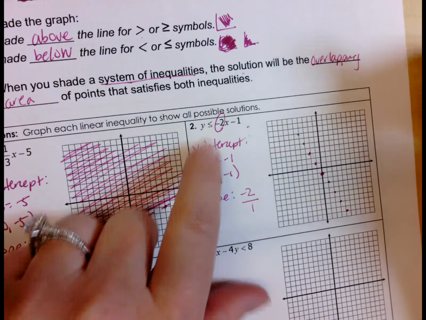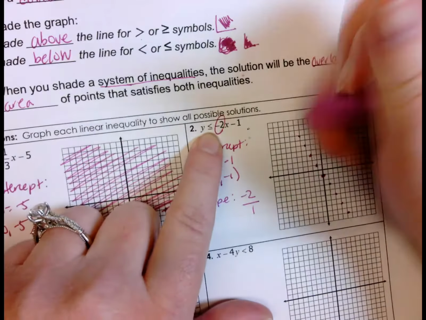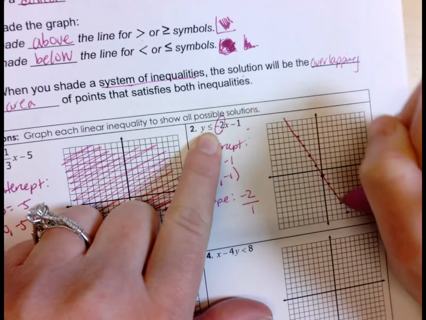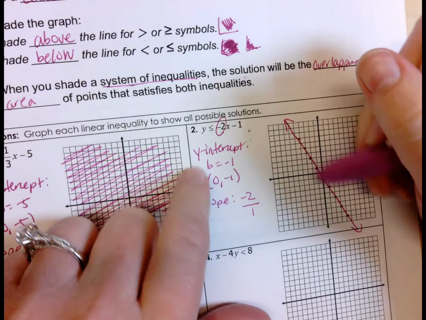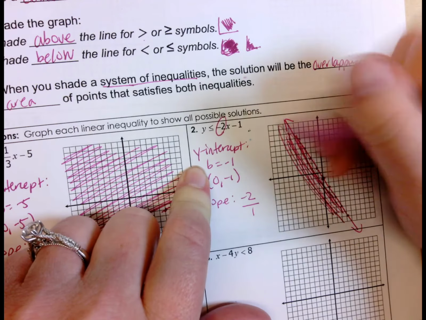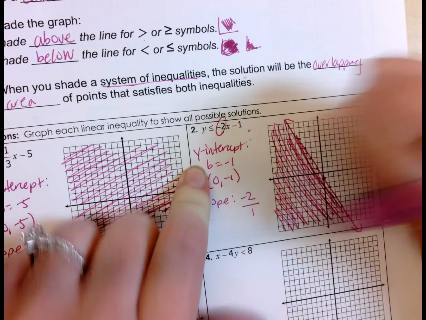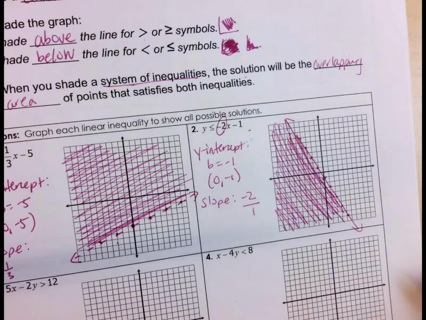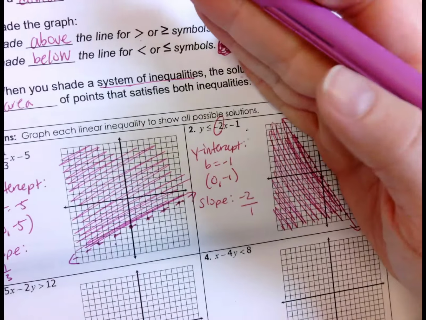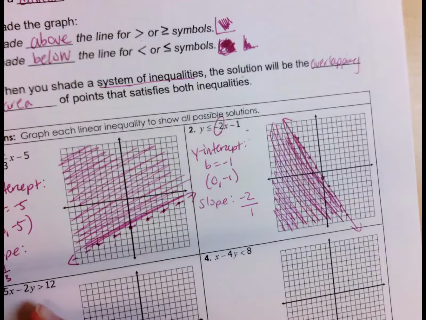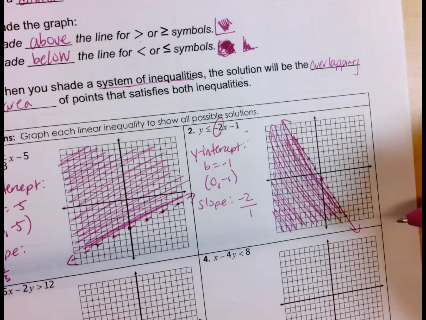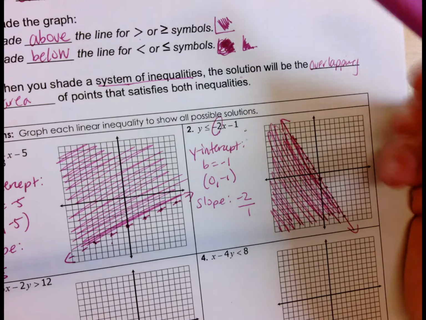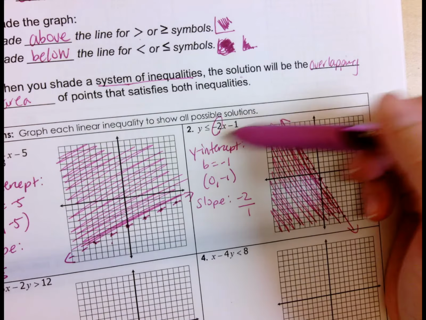Okay. Notice that we do have an equal to this time, so we are going to use a solid line, and it's less than, so we are going to shade below the line. Meaning that if this line keeps going out forever, all of the solutions below that are going to be part of it, and any number that falls on the line will also be a solution that would work.